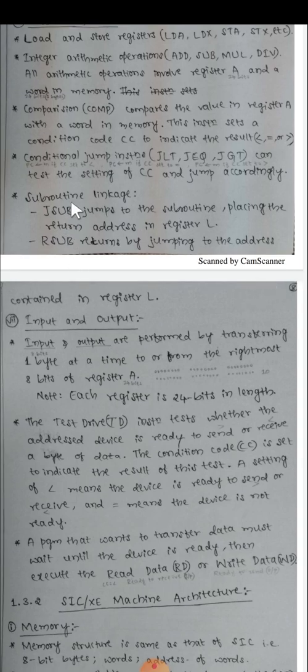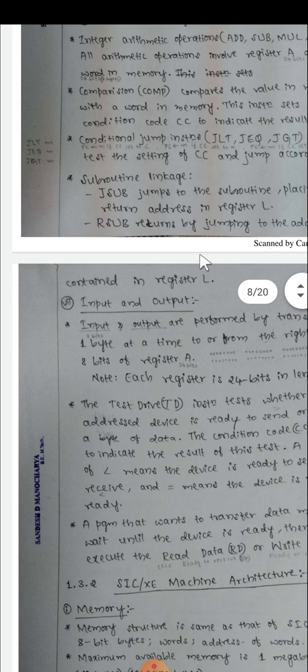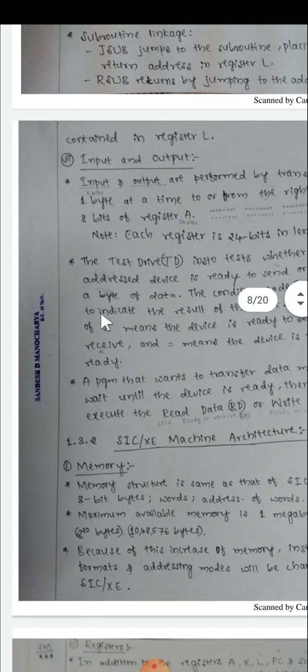Then some subroutine linkage instructions are there, like jump to subroutine and return from subroutine. JSUB jumps to the subroutine, placing the return address in the register L, that is the linkage register. RSUB, return from subroutine, returns the control by jumping to the address contained in the register L. And last is input and output operations.